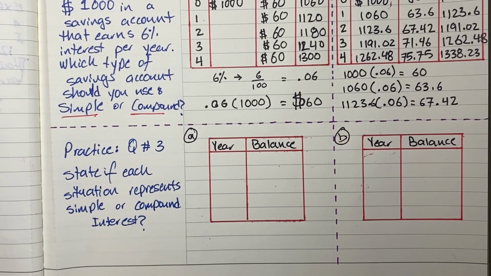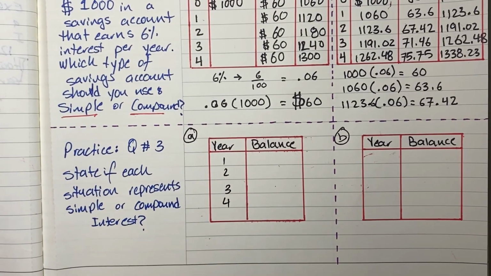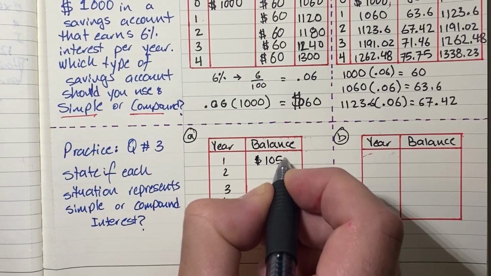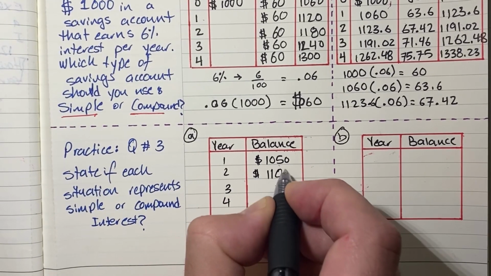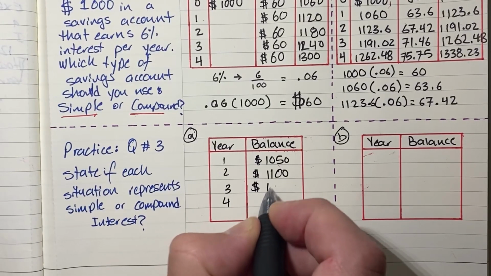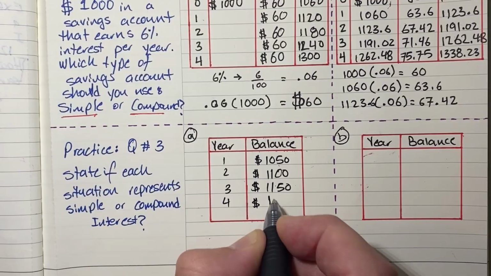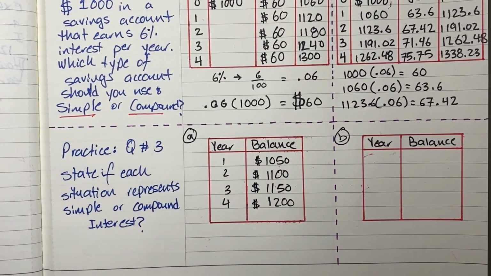For A, you have the year, 1, 2, 3, 4, ends at 4. And then you have 1,050, 1,100, 1,150, and then 1,200. And they ask you very simply, is this simple or compound interest?